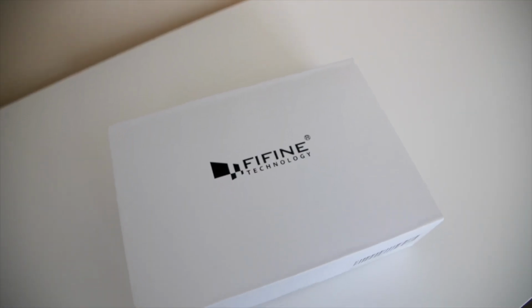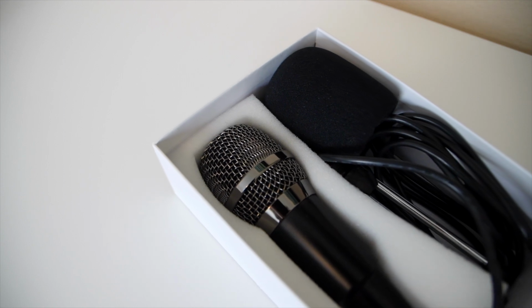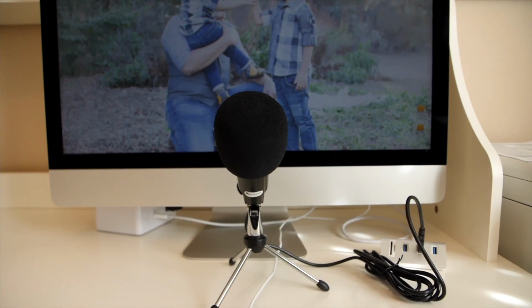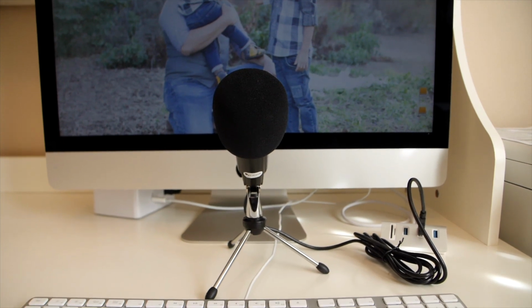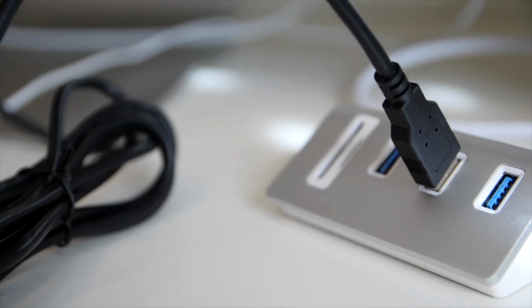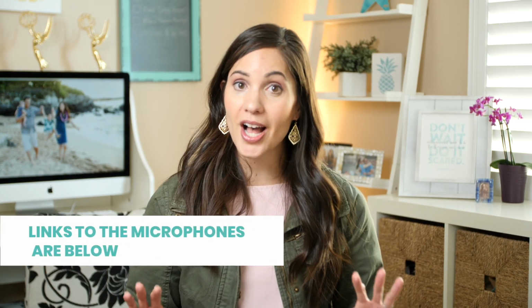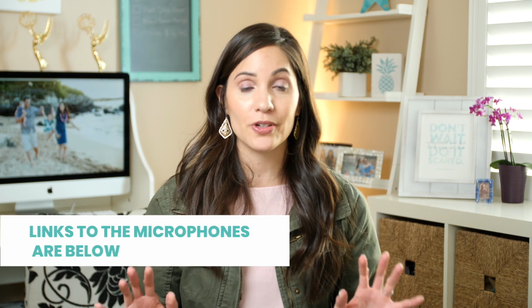And the third type of microphone is this $22 USB microphone. So this is great if you're using your computer to record a video, or if you're recording voiceover for a video, or even podcasts. There you go, 3 budget-friendly microphones and 4 simple audio tips to help you record professional sounding videos.